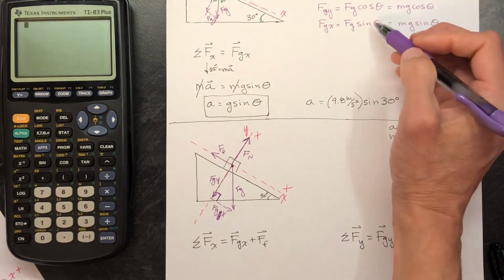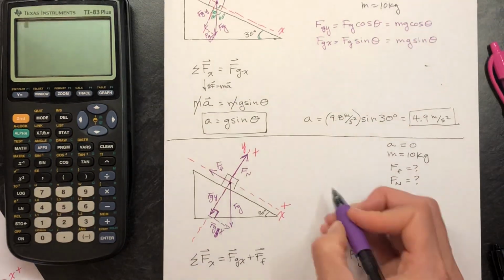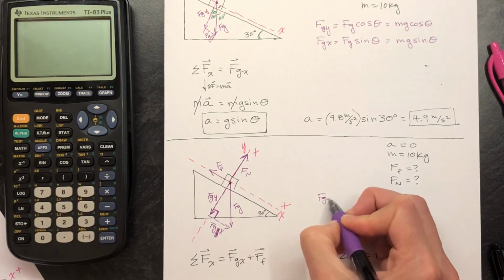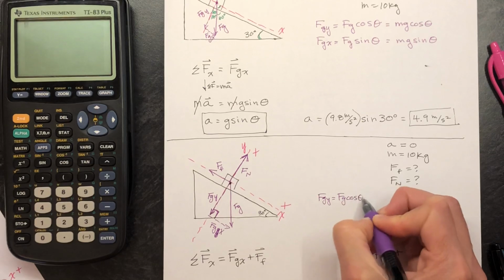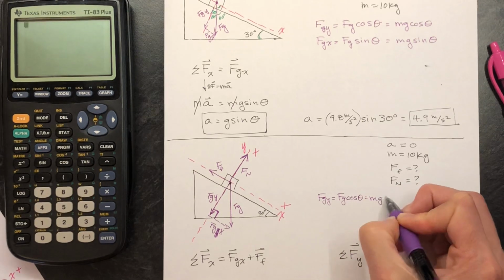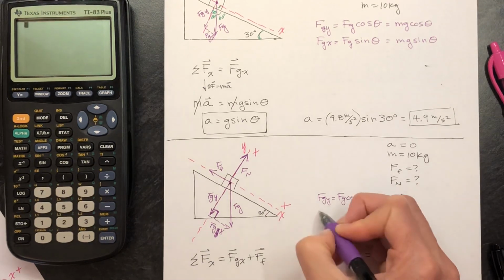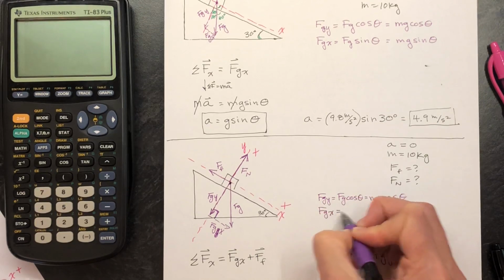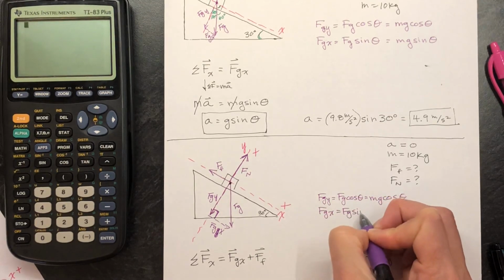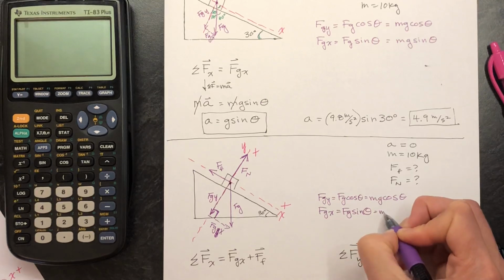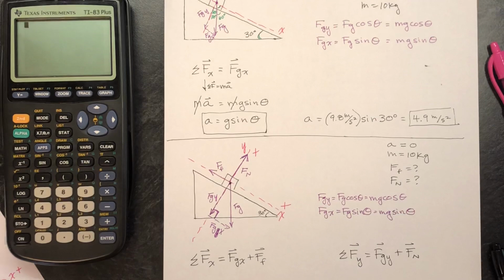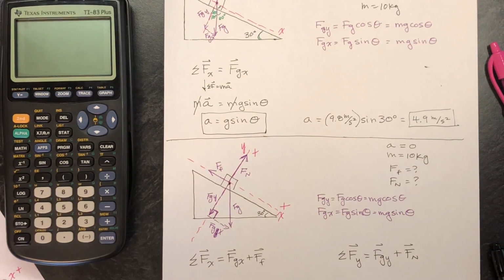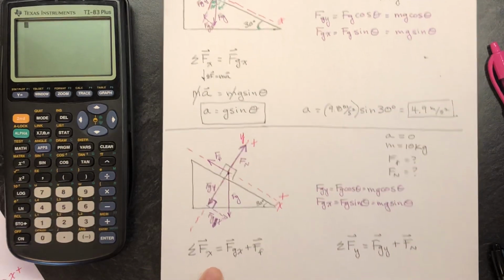So I'm using the same process that I used up here, where I have force of gravity in the y direction equals Fg cosine theta, so mg cosine theta. And then force of gravity in the x direction equals Fg sine theta, which is mass times gravitational field strength times sine of theta. All right. So now I'm going to apply that to my net force equations.